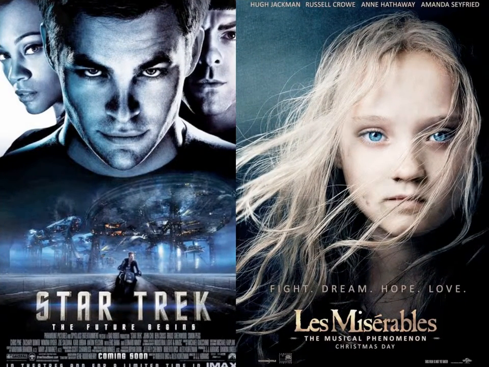So here we have a different type of shot. This is called a close-up or a headshot. Also, what is recognizable in all these is the slogans. In Les Miserables, we have Fight, Dream, Hope, Love. Star Trek, The Future Begins. Again, look at the lighting, look at the way the shadows are placed on the faces.